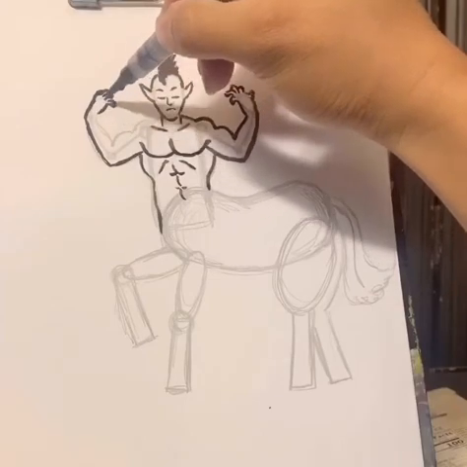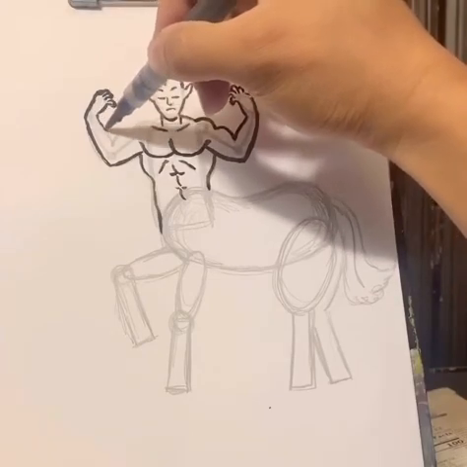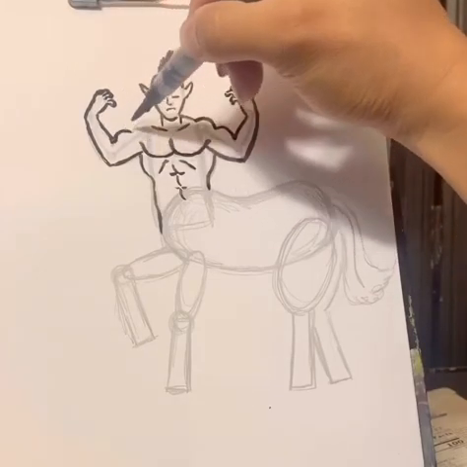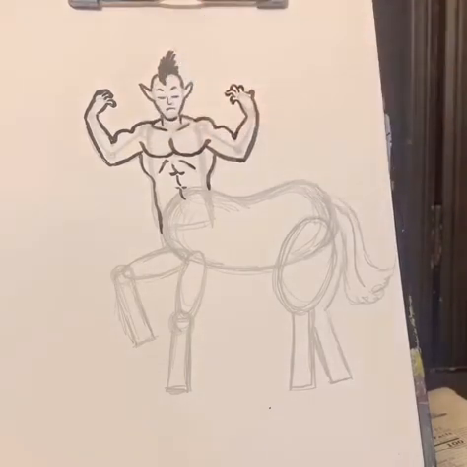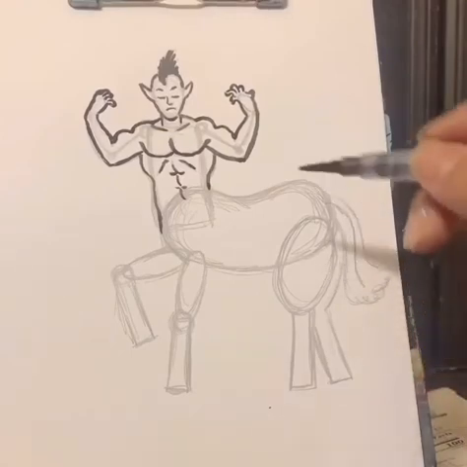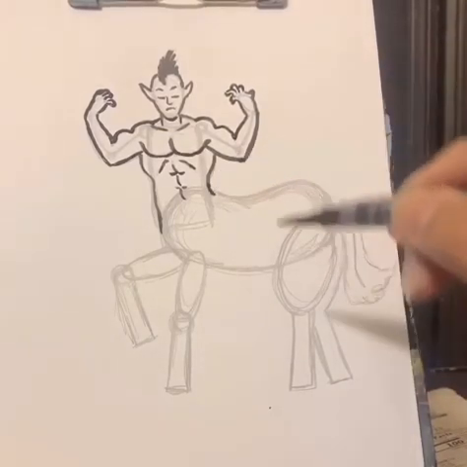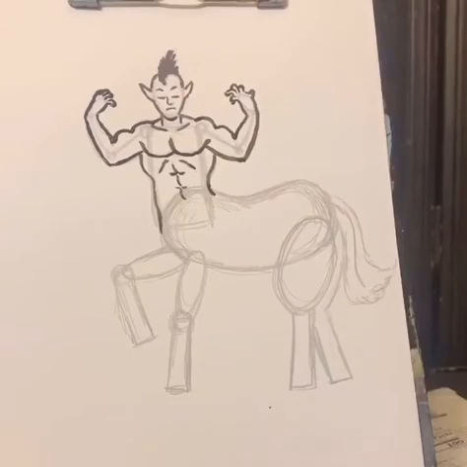Let's get this hand going. Let's get that forearm, bicep, and shoulder. There. Okay. Centaur is like saying, why do I exist?